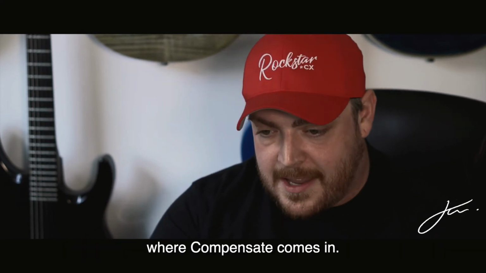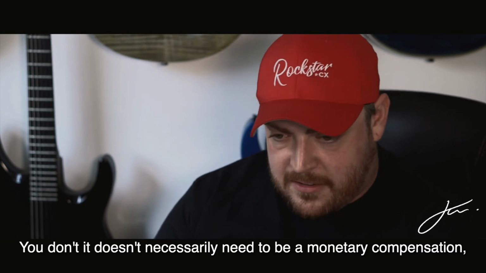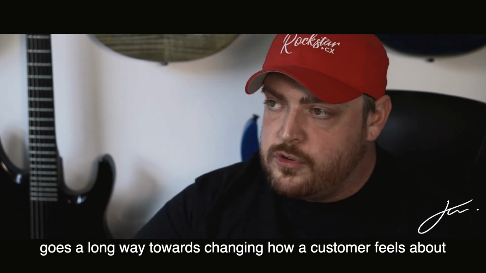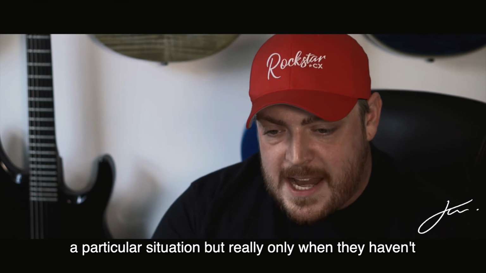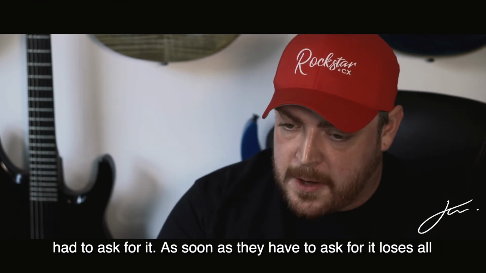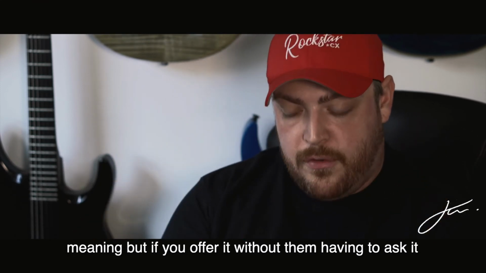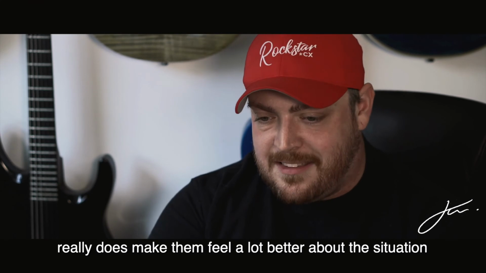And that's where compensate comes in. It doesn't necessarily need to be a monetary compensation, but some sort of gesture goes a long way towards changing how a customer feels about a particular situation, but really only when they haven't had to ask for it. As soon as they have to ask for it, it loses all meaning. But if you offer it without them having to ask, it really does make them feel a lot better about the situation.